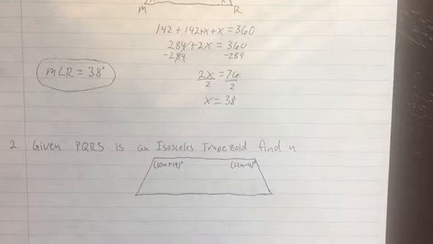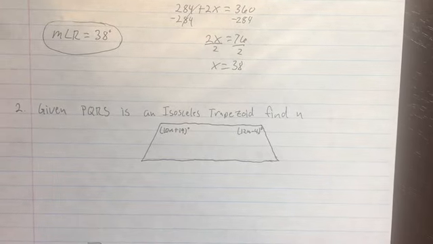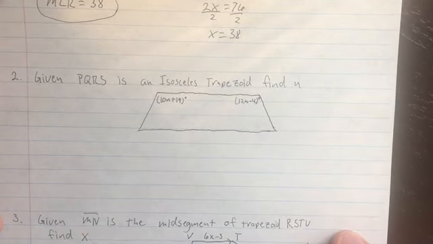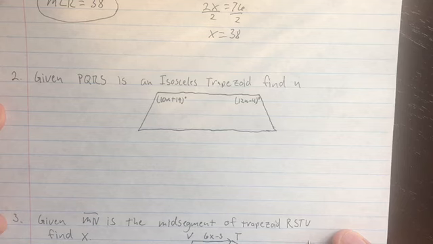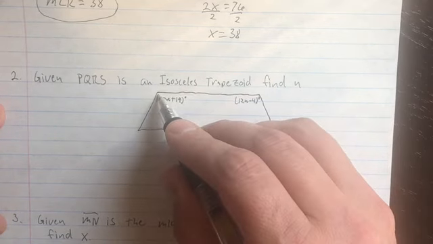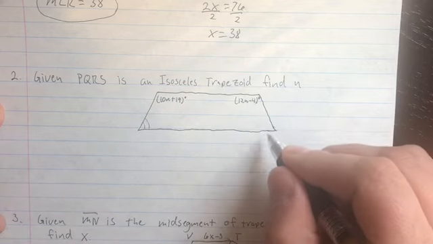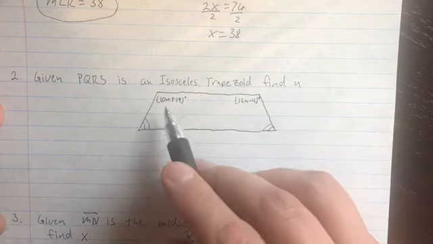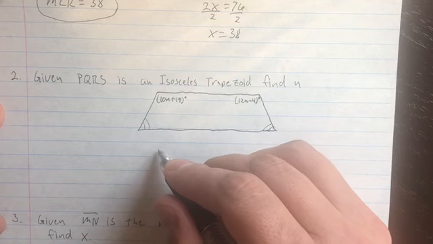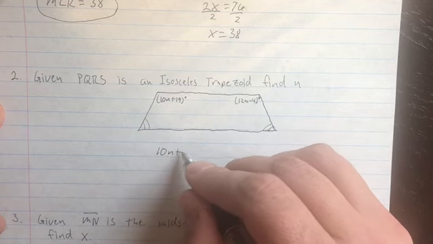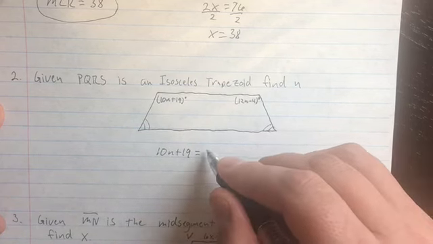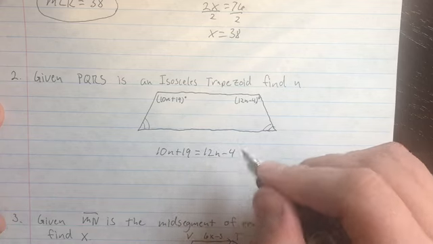Second one also says we're working with an isosceles trapezoid and we're just supposed to find n. Since the isosceles trapezoid has congruent base angles, these two are congruent and these two base angles down at the bottom would also be congruent. We will set 10n plus 19 equal to 12n minus 4.